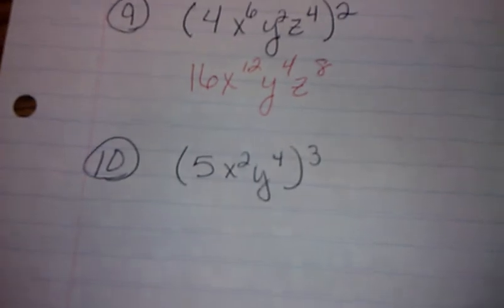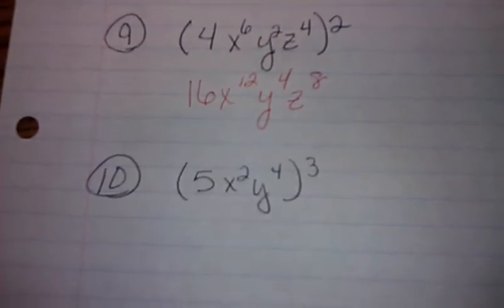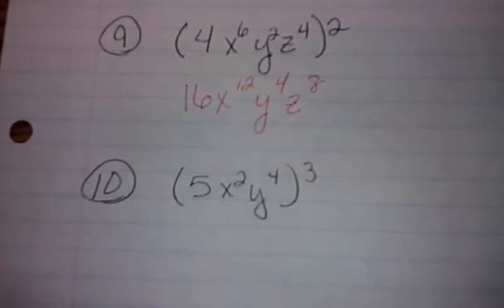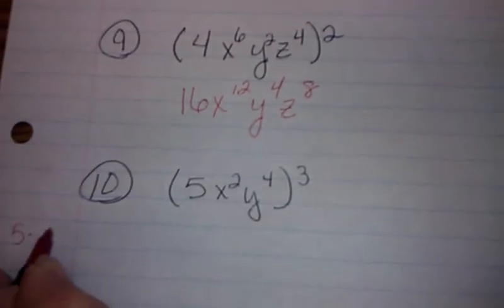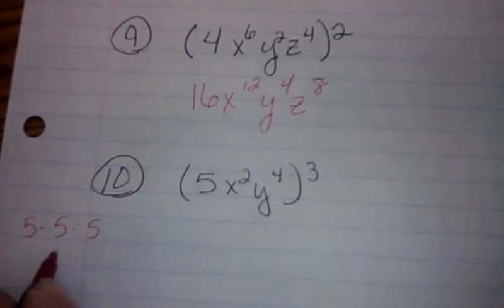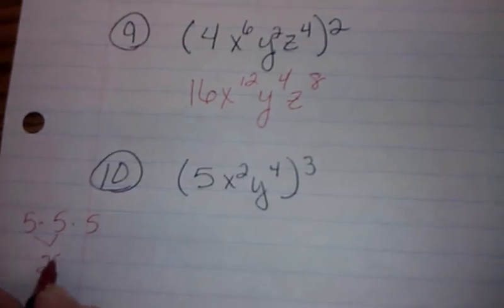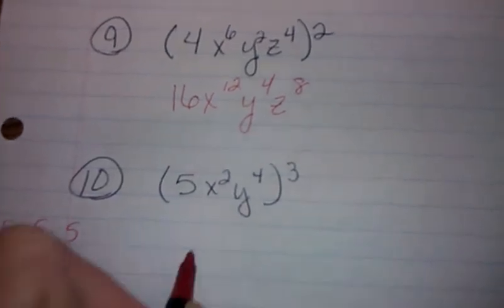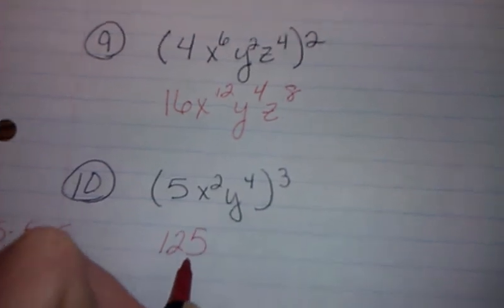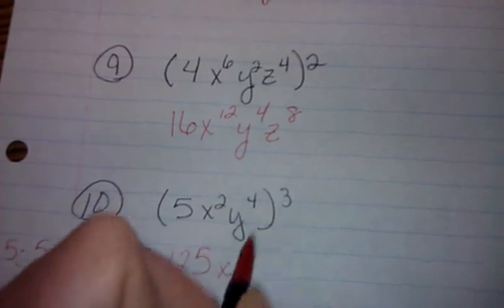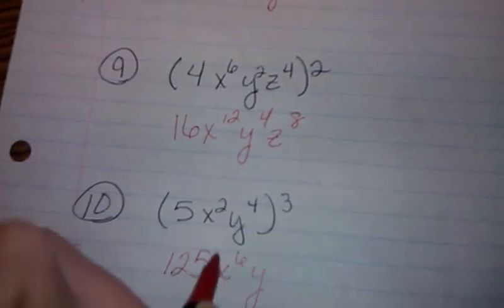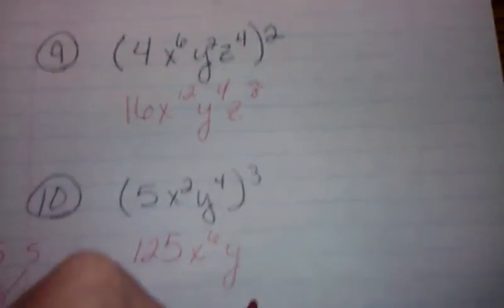Now number 10. I have 5 to the third power, which is 5 times 5 times 5. Well, there's 25. 25 times 5, that's 125. X to the 2 times 3 is 6. Y, 4 times 3 is 12.